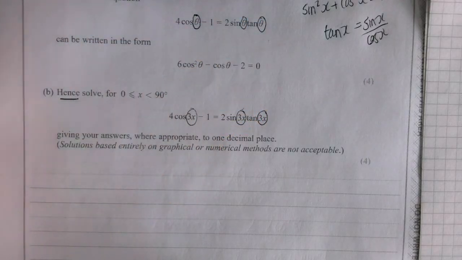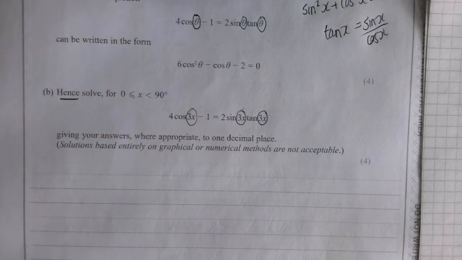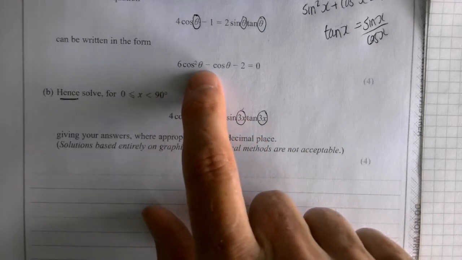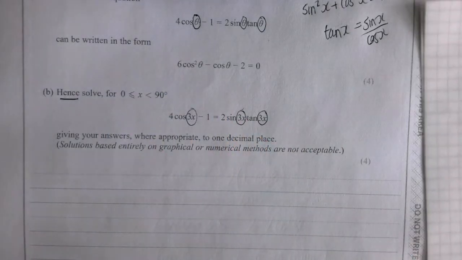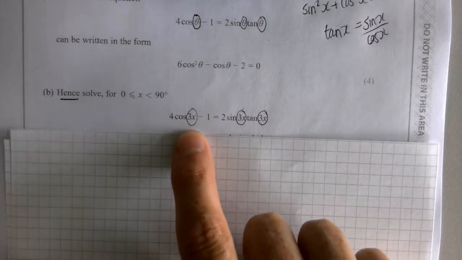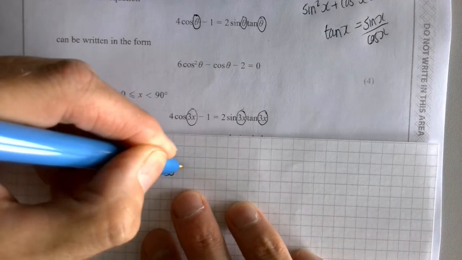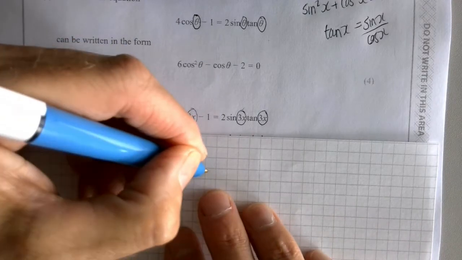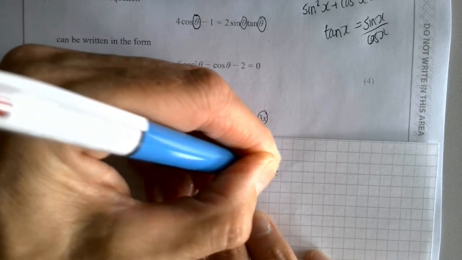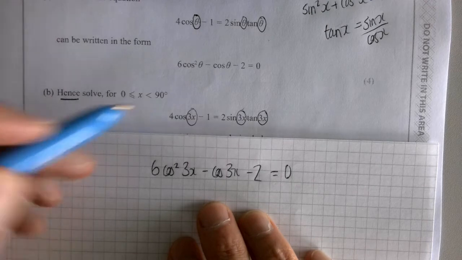Now, we've just been asked to show that this is the same as this. So they're begging us to rewrite this as this, but instead of theta, 3x. So let's do that. So this can be written as this, 6 cos squared 3x minus cos 3x minus 2 equals 0. Now we're asked to solve it for x between 0 and 90.